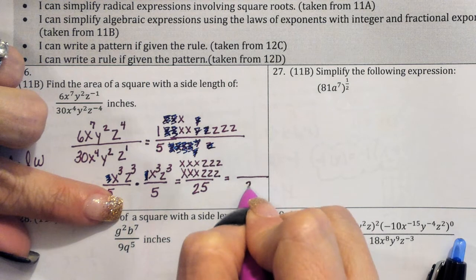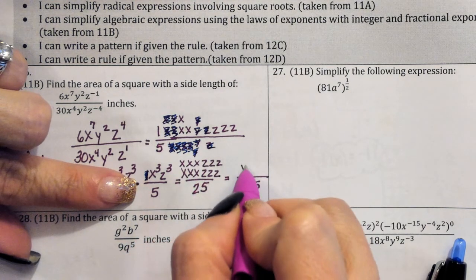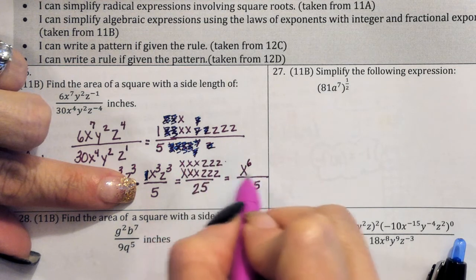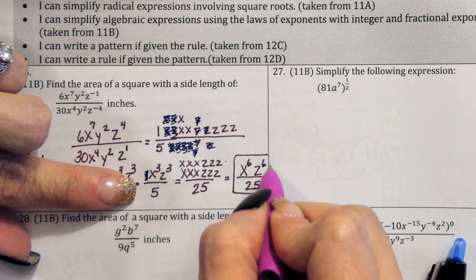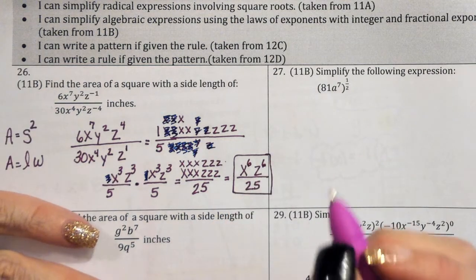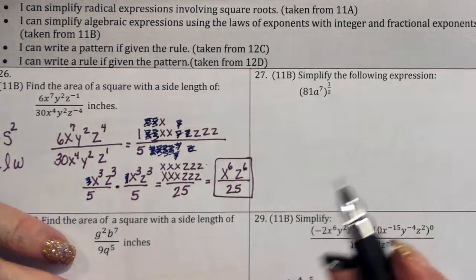So what I'm going to do is just count what's left. 1, 2, 3, 4, 5, 6. 6 x's, and 1, 2, 3, 4, 5, 6, 6 z's. Remember, when you multiply, you usually get bigger.